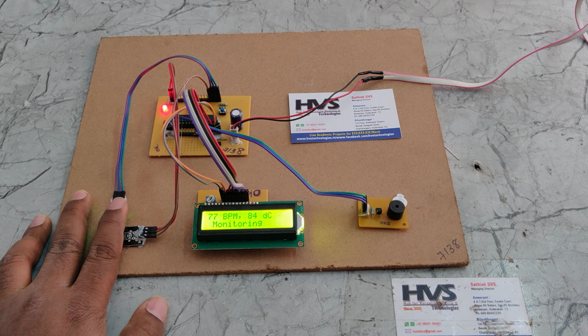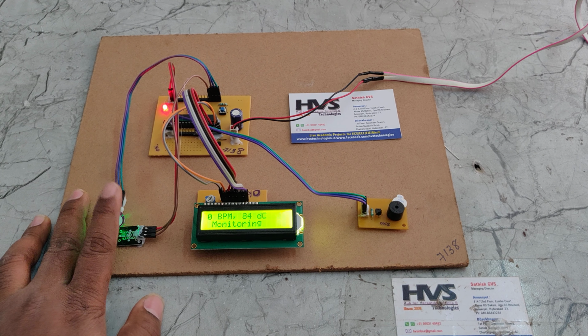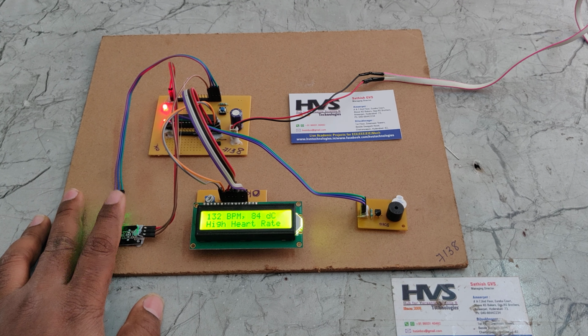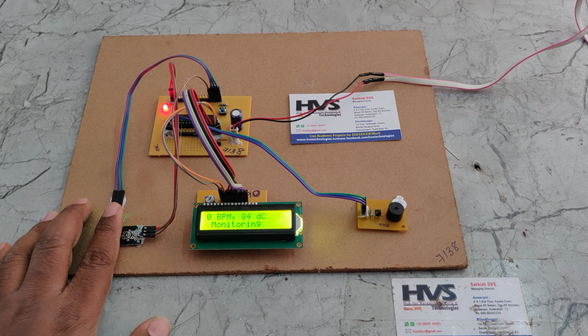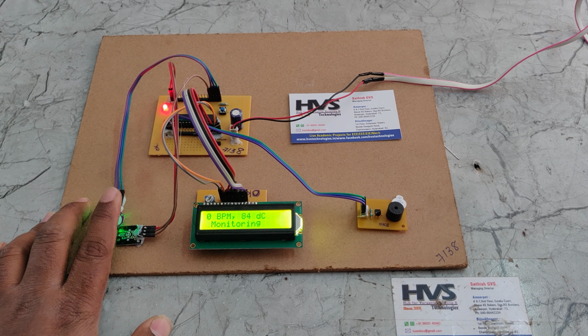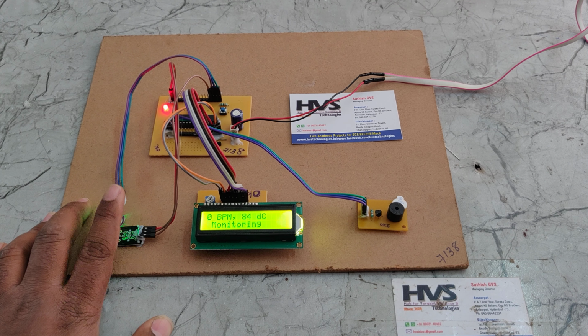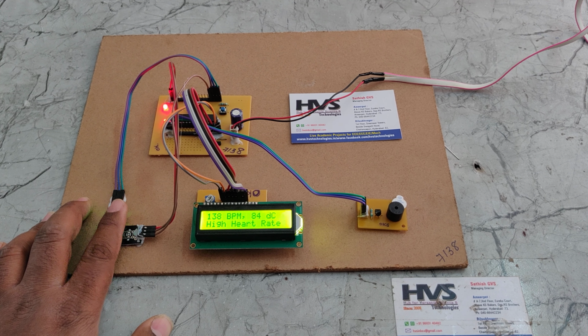Okay, so to make a high heart rate or low heart rate, we just need to tap very fast over there to get the alerts. So high heart rate will be displayed on the LCD screen. In the same manner, just keep on tapping over there to get the alerts from the heartbeat sensor.